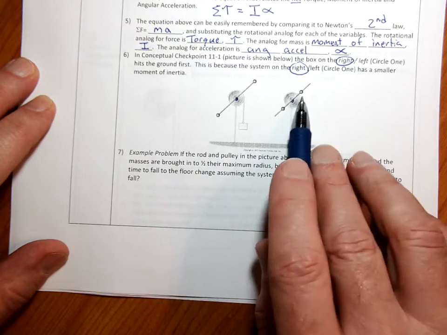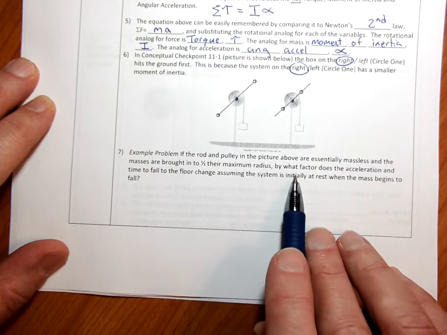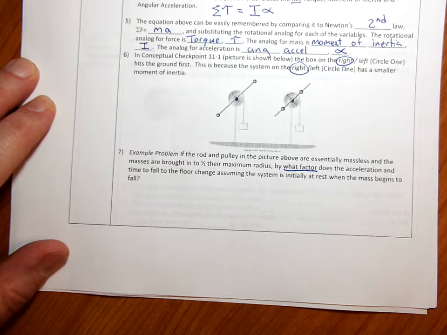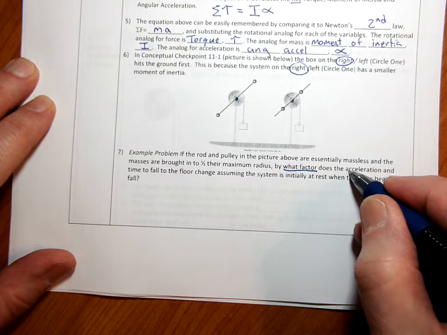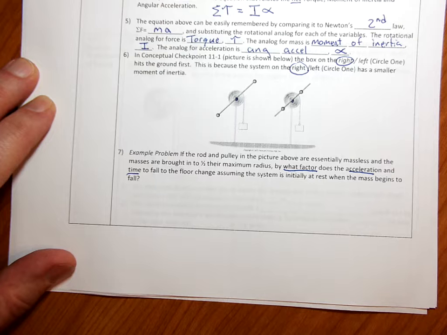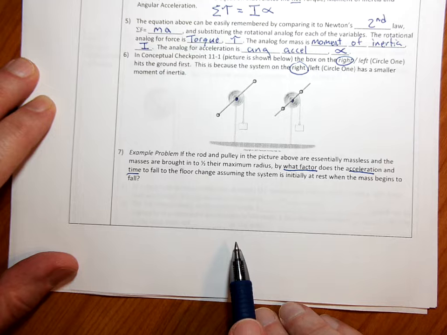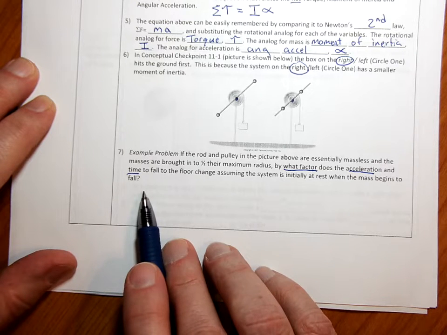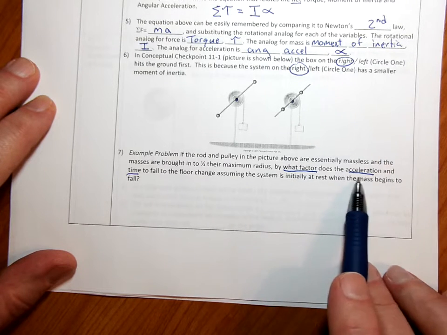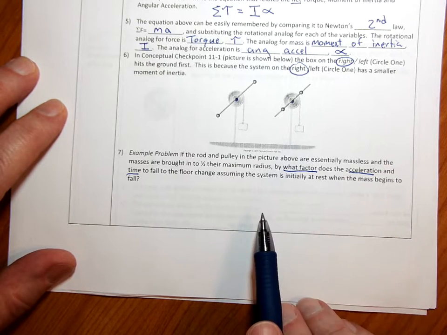But the point masses are going to be brought from the ends to halfway. And then by what factor, so this "what factor" tells you that this is a proportional thinking question, does the acceleration and the time to hit the ground change, assuming that the system was initially at rest when the mass begins to fall. So interesting question here in that we've been talking a lot about angular acceleration, but now they're asking us, well, what happens to the linear acceleration of the box as it falls?